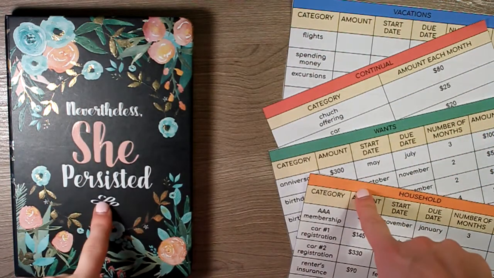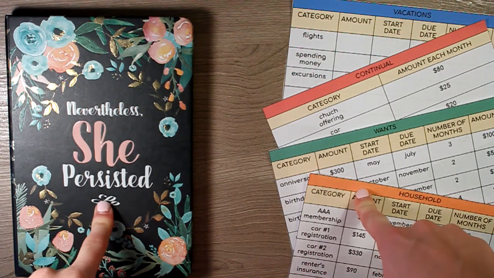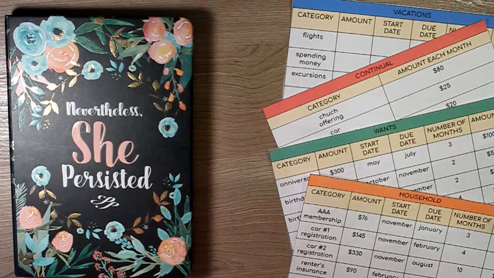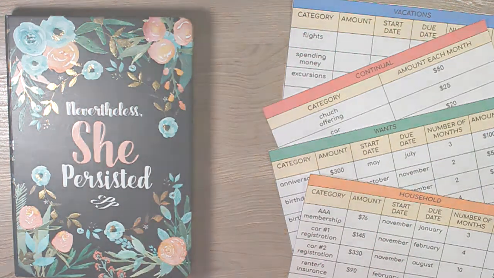Today we're going to be talking about how we use our cash envelopes for our sinking funds. Let's get started.